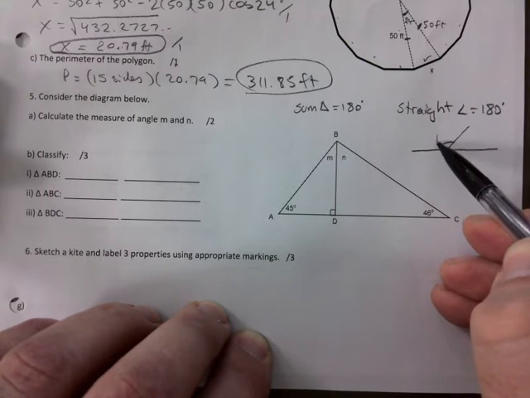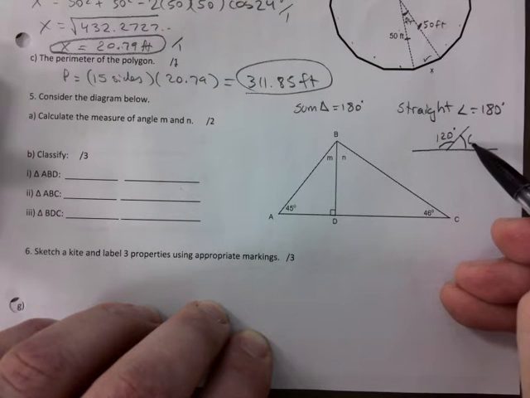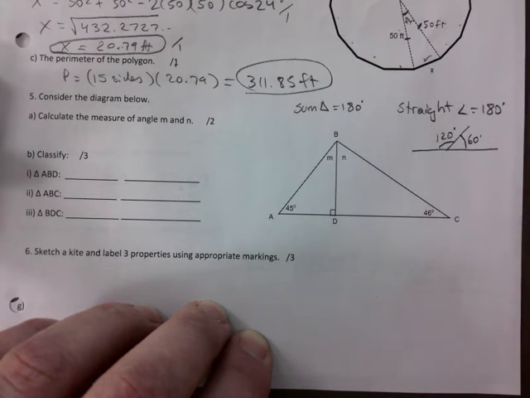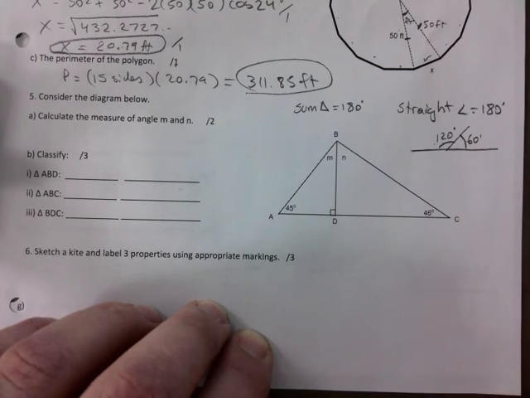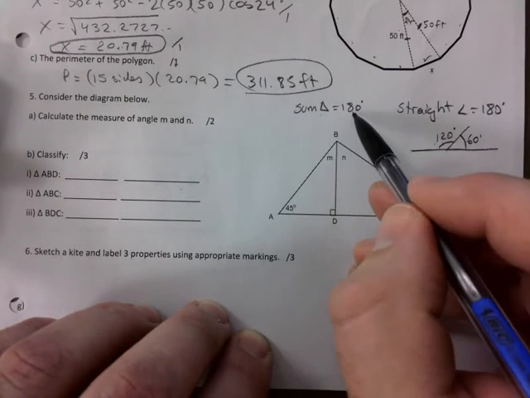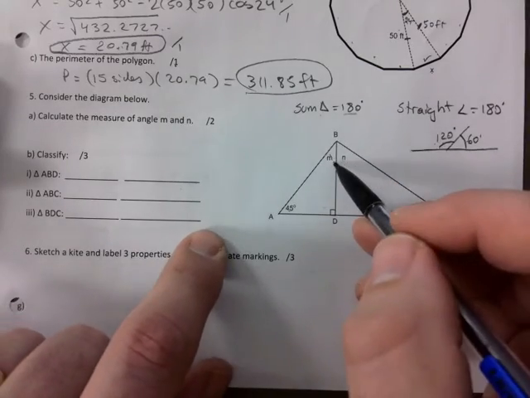If this is 120, then what do I know about this one here? It's going to be 60. They're going to add up to 180. So if you have a straight line and two angles, you can figure it out. And the sum of a triangle is 180, when you add up all three, you get that. So watch what I'm going to do.